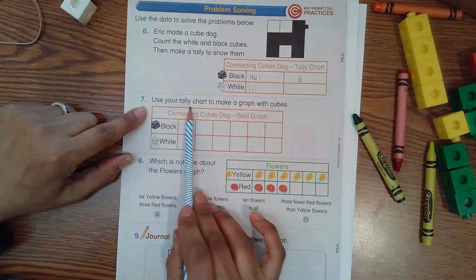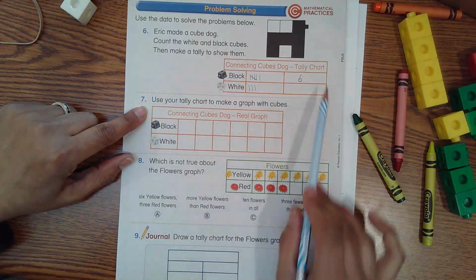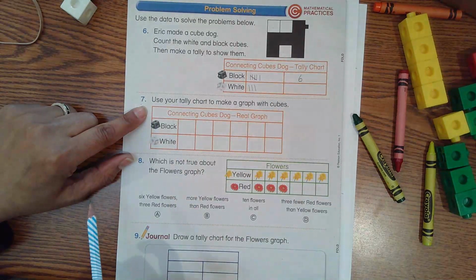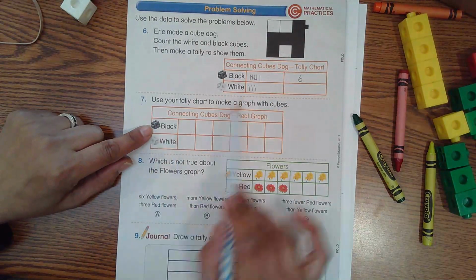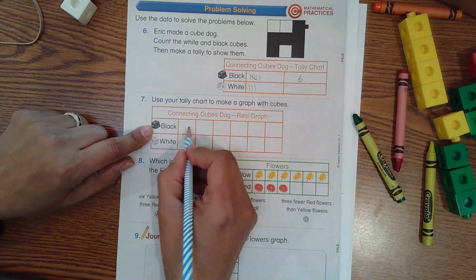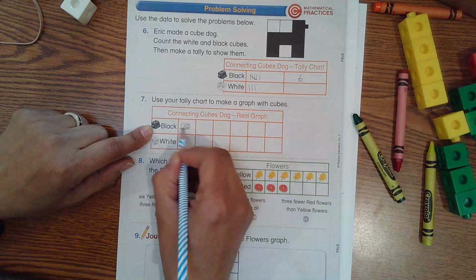All right, let's go for number 7. Now use the tally chart to make a graph with cubes. So you made the chart, now we need to do the graph. So we're gonna look for black. How many do we have? 6. That means I need to color 6 black. So I can just shade 6 boxes.